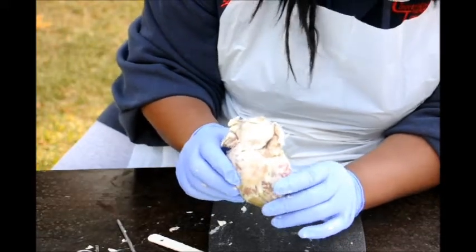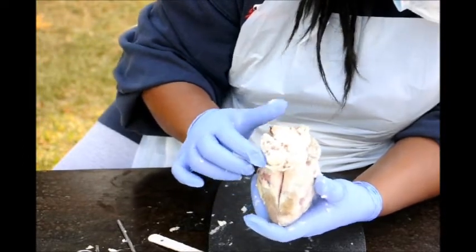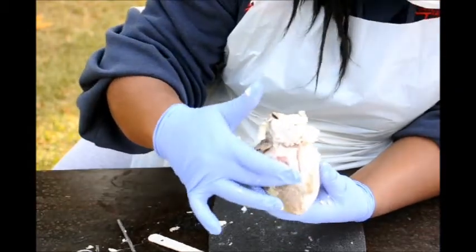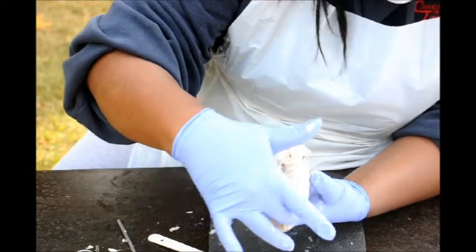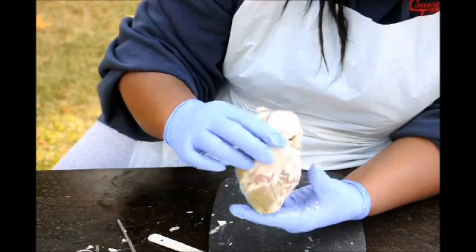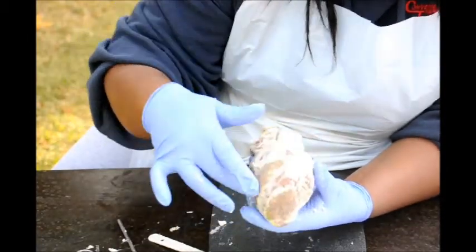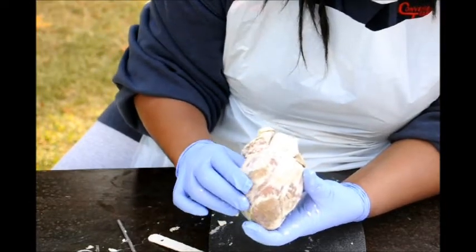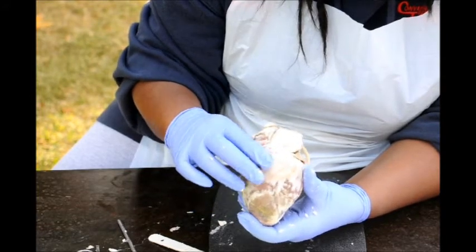The right and left ventricles. The left ventricle would be here, and the right ventricle would be here. And again, we're looking at the anterior view of the heart. If we're looking at the posterior view of the heart, the right atrium would be here, and the left atrium is here. The interventricular sulcus, the coronary arteries are found in there.